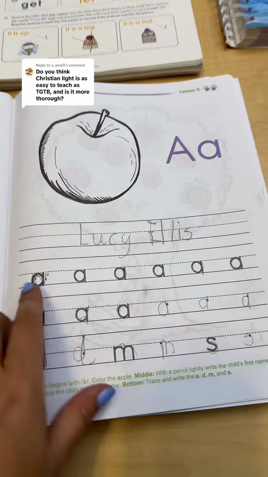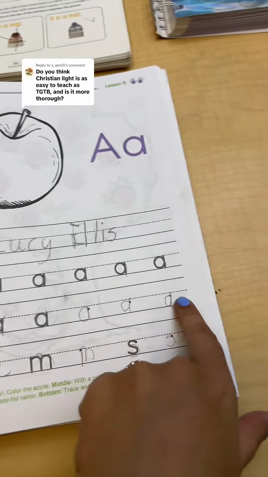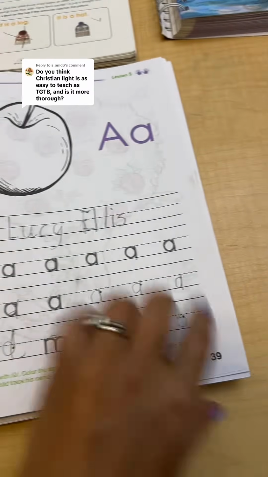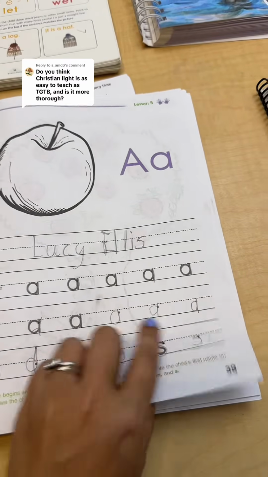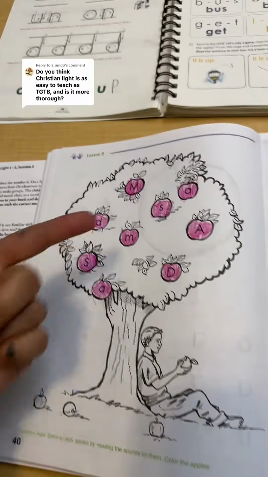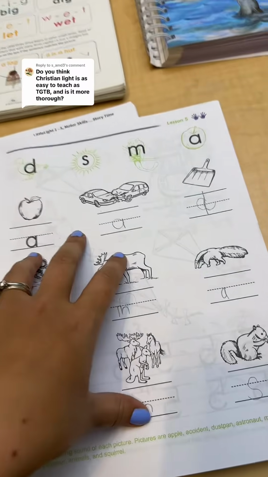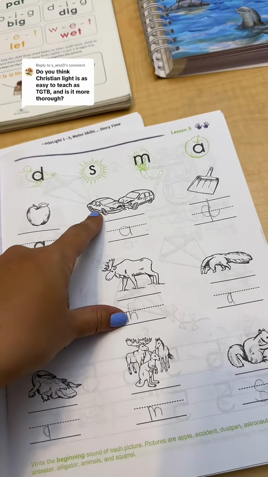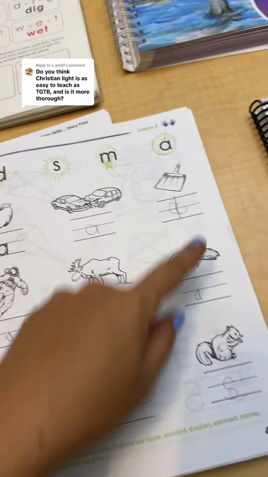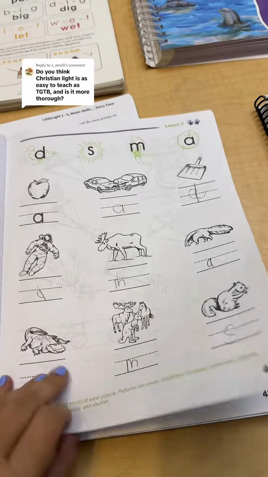Then we get into the handwriting. Look at this. She's tracing, getting her practice. Again, only the letters that we have really practiced so far. It's not like they're throwing new stuff at her. Again, same letters, doing another little activity with it. This is all one lesson. Same letters. Letter sounds like this is an accident, a dustpan. She's getting the handwriting practice and the phonics at the same time.